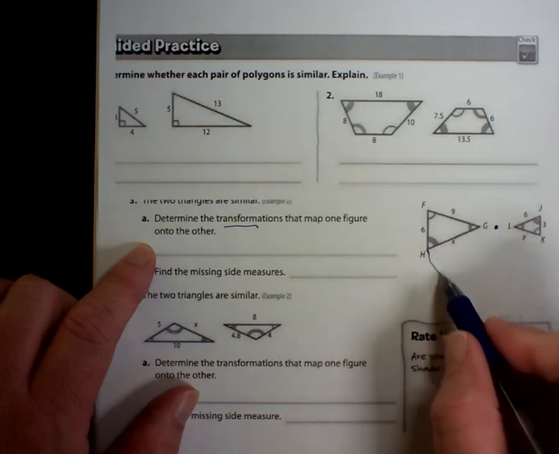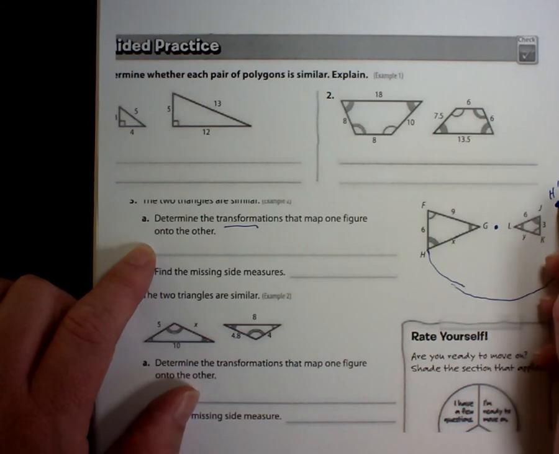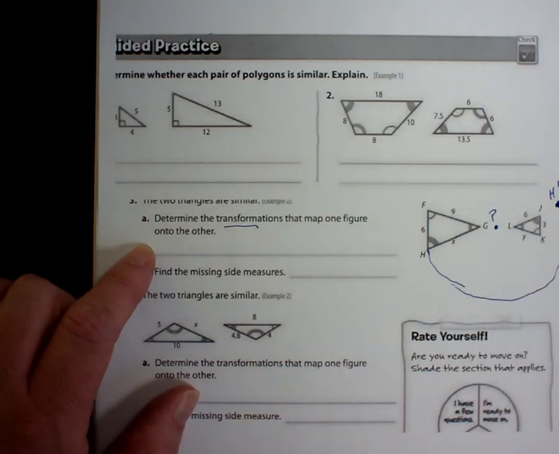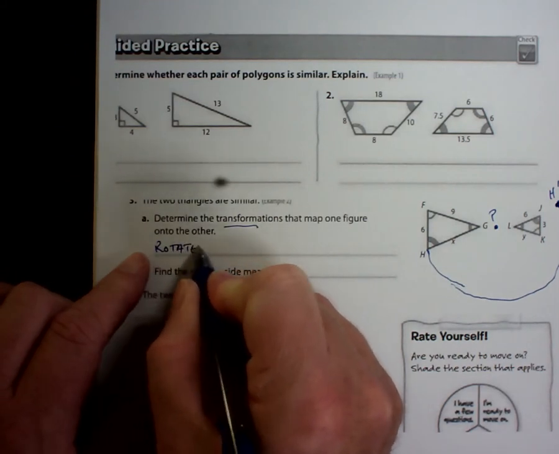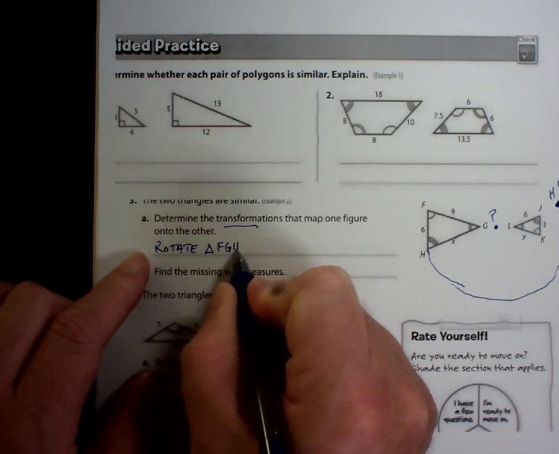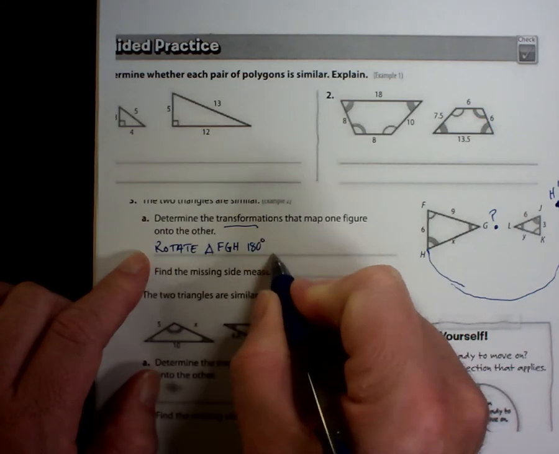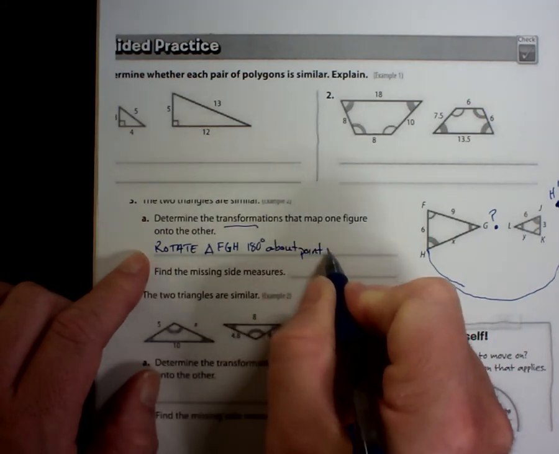If I rotate this, it actually ends up over here because then you shrink it. So if you rotate about point P, FGH, you just 180 degrees about point P.